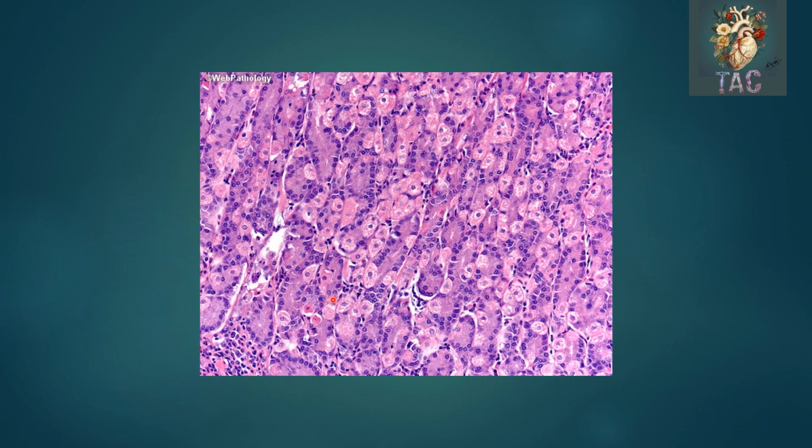Another slide in which you can see the larger cells, which are the parietal cells, and in between parietal cells you can see these cells, which are the chief cells or zymogenic cells.